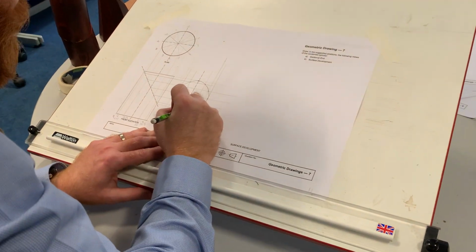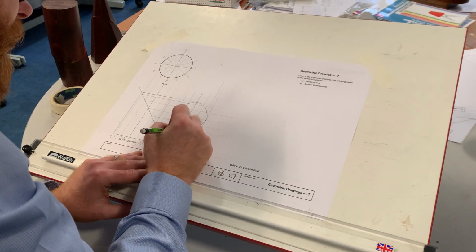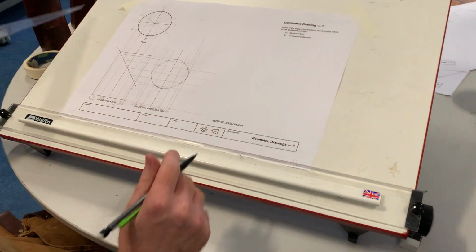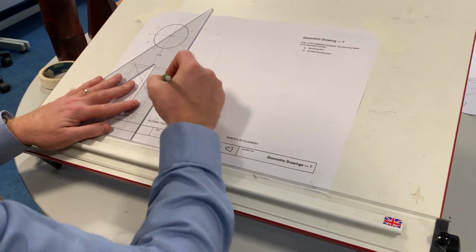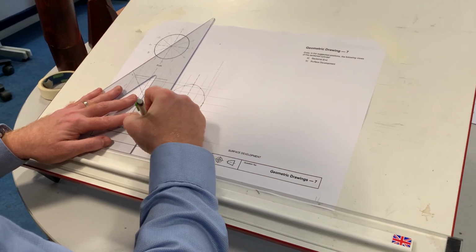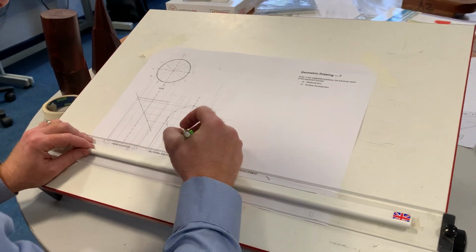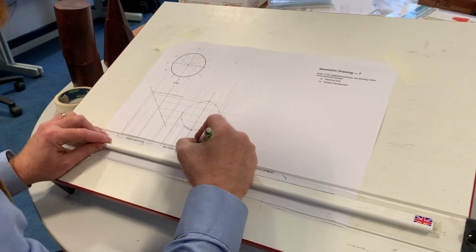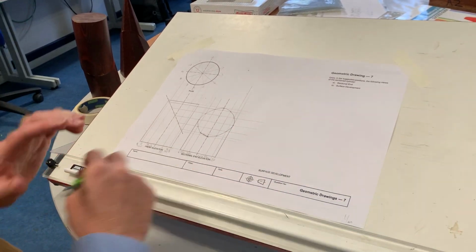Try and make it a wee bit rounder than I have there. Fill it in. And that there is how you do the sectional end elevation of a cylinder.